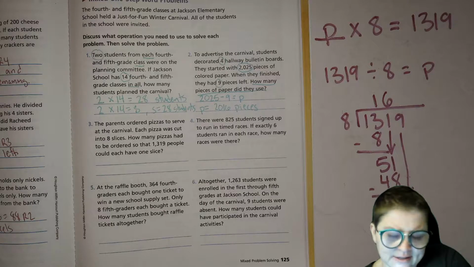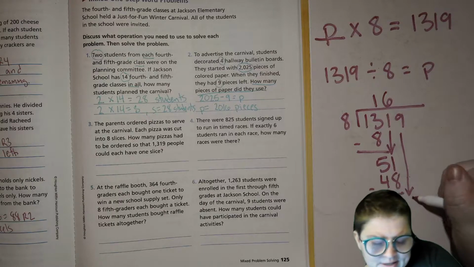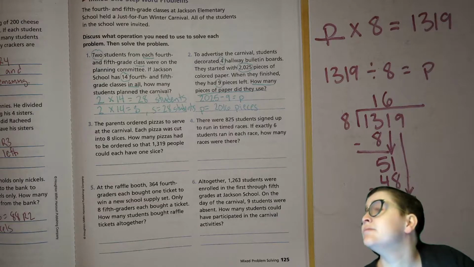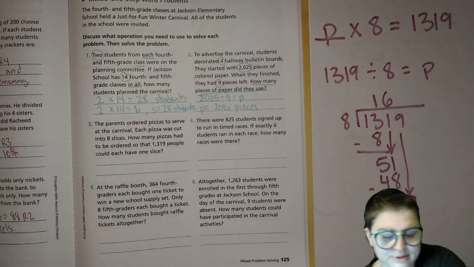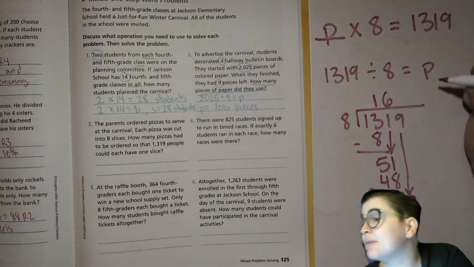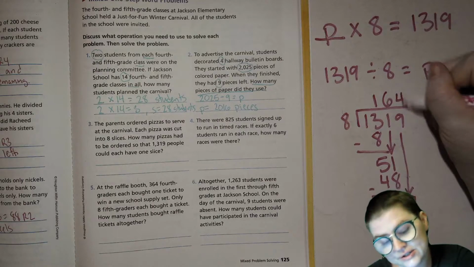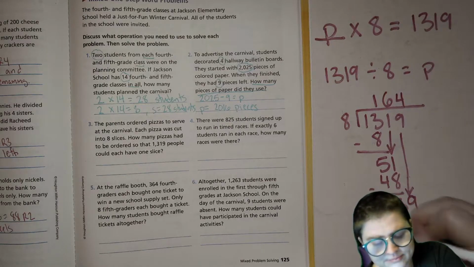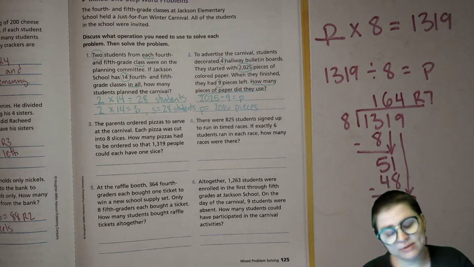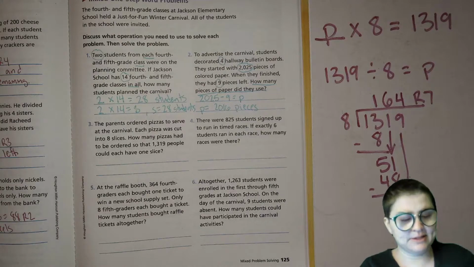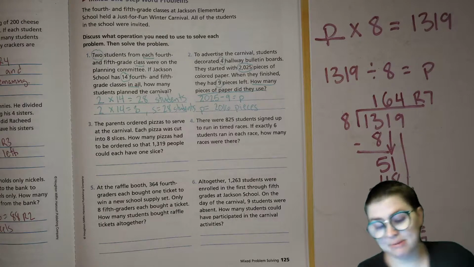Okay. And then 39. Okay, 8 times what gets you close to but not over 39? 8 times 4 is 32. Find that difference, it's 7. The remainder 7. Let's write that down and then we'll think about what that means in terms of how many pizzas need to be purchased.